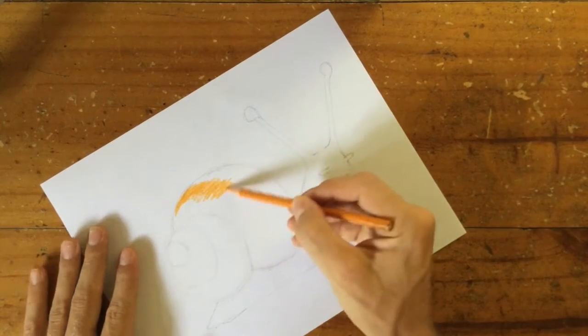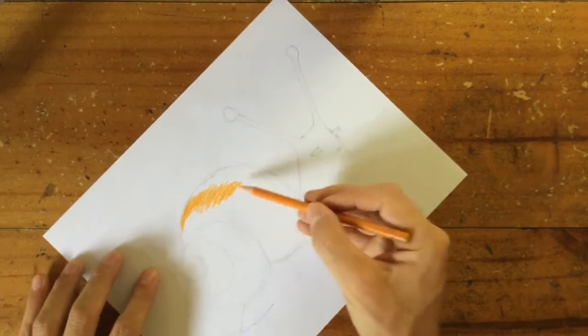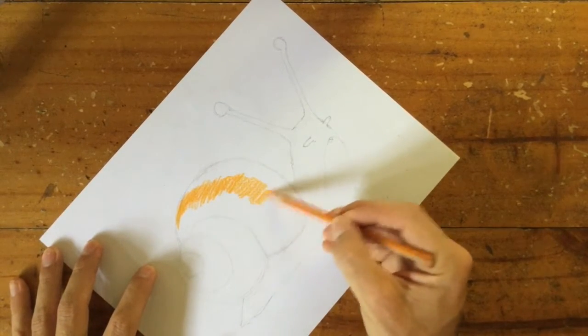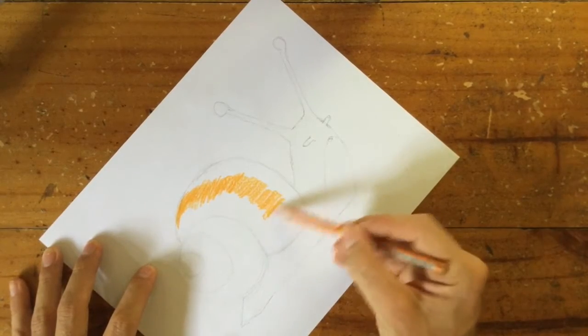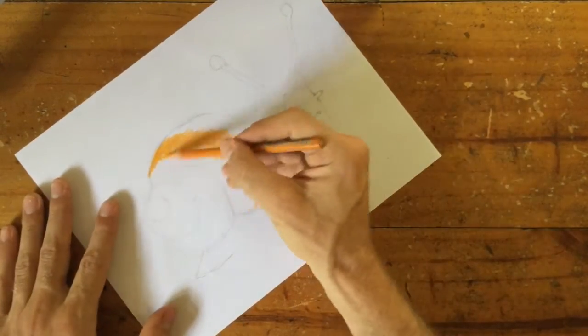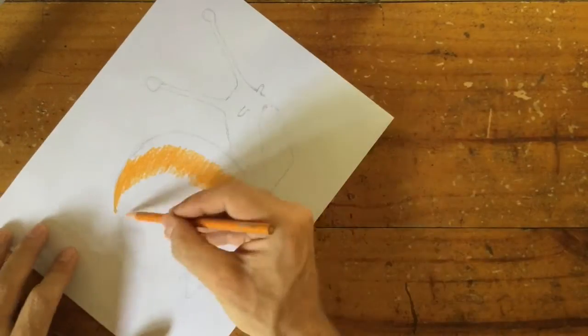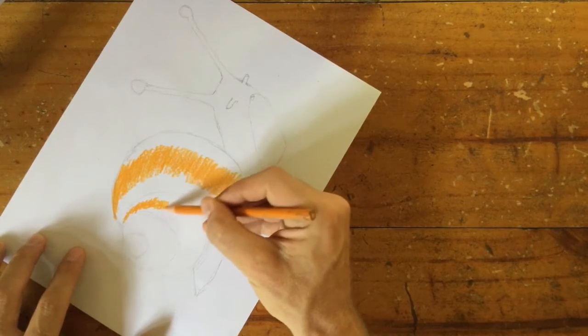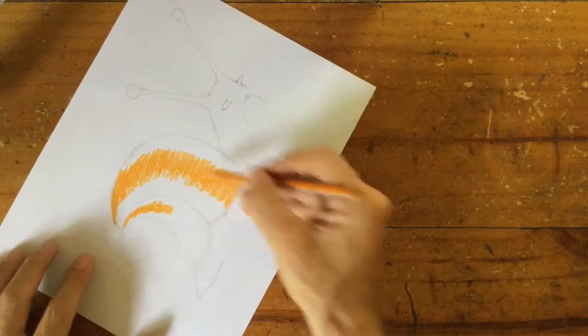And also, the direction of shading is important. Side to side, coming down the shell like it's a big stripe. Of course, this is going to be a smaller stripe, not as wide as that one.